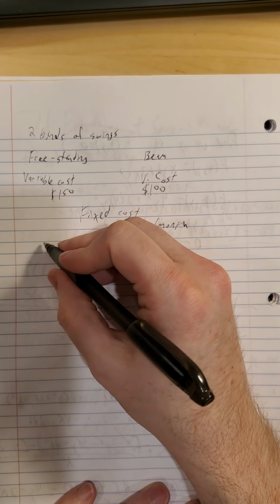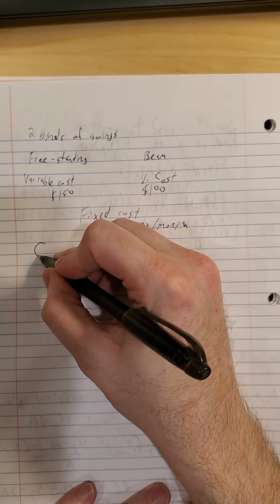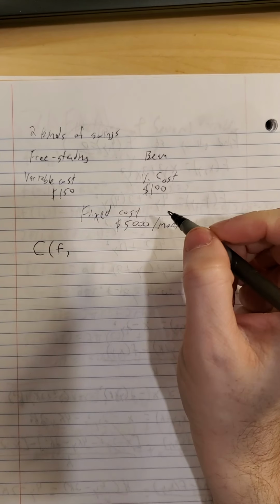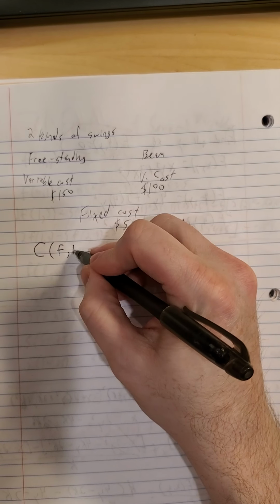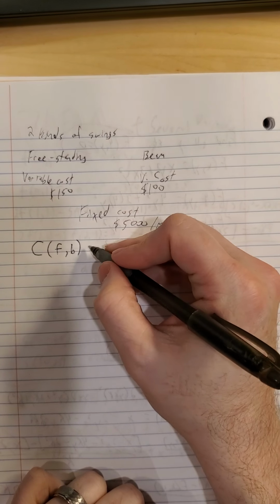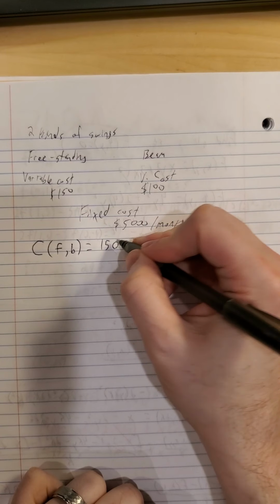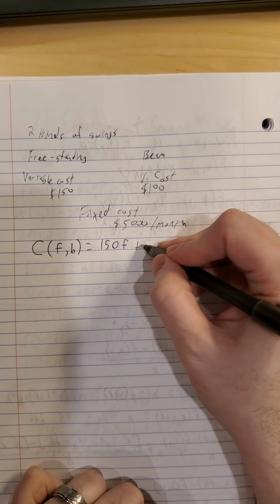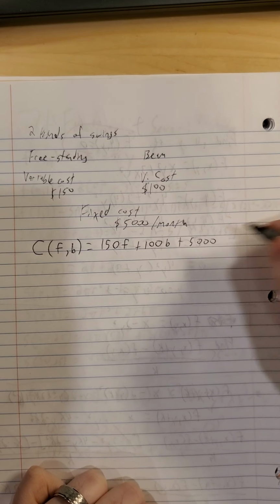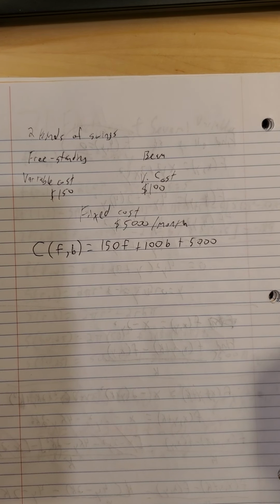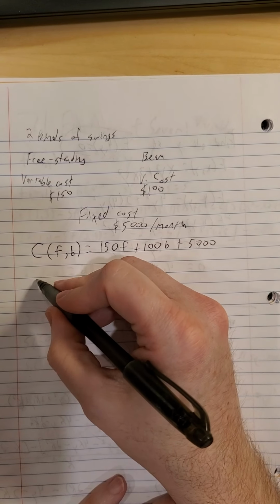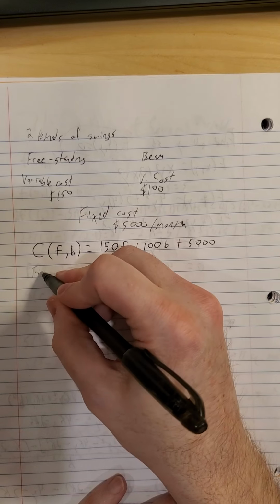So from that, we can do a few things. We can, one, produce a cost function. So that would be cost with respect to the number of freestanding swings built and the number of ones that can be hung from a beam. $150 for every freestanding one, plus $100 for every one that can be supported on a beam, plus our fixed cost of $5,000. So then the next thing they have us try out is to find and interpret.